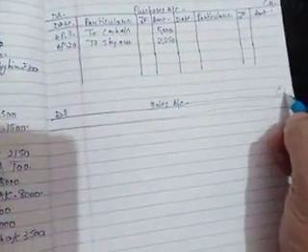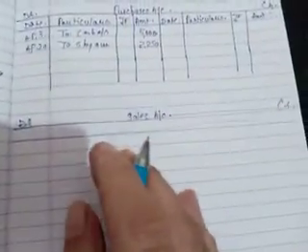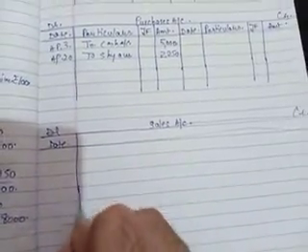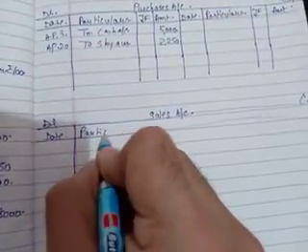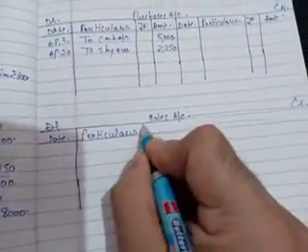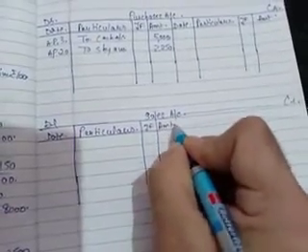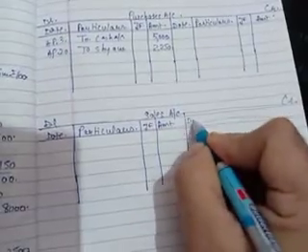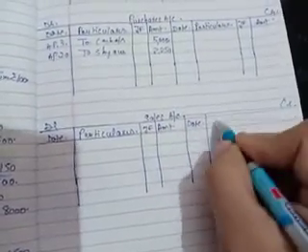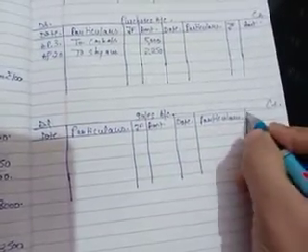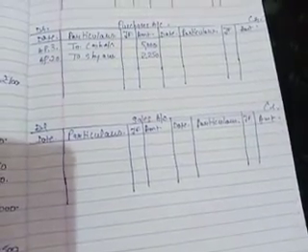Debit, credit, date, particulars, general folio, amount, date, particulars, general folio, amount. Is it clear?